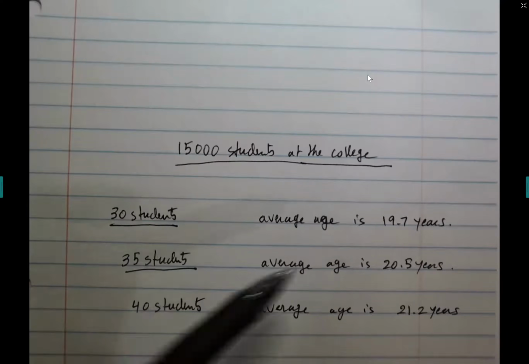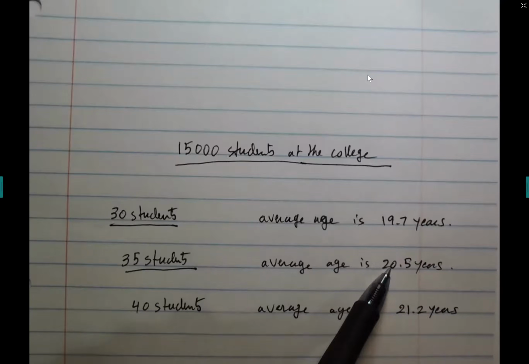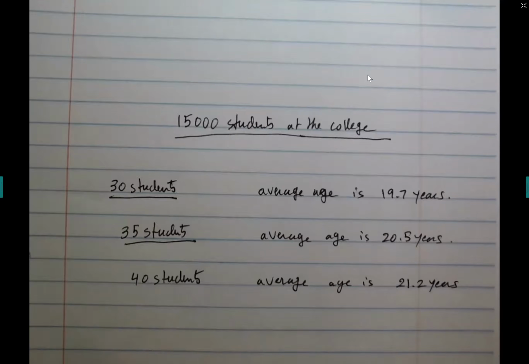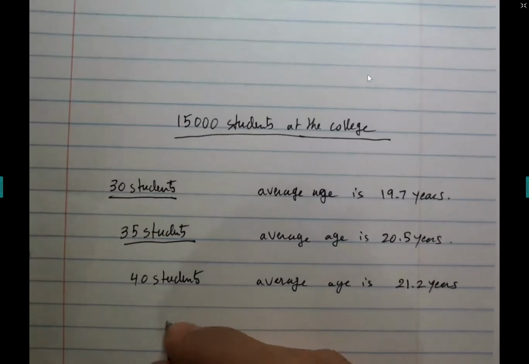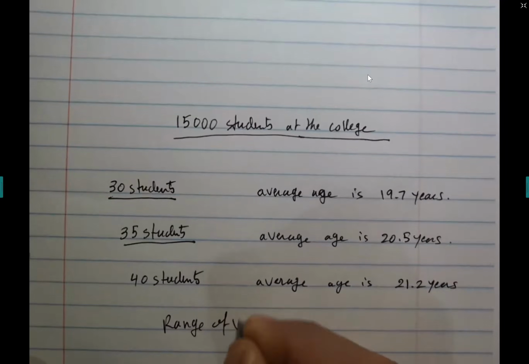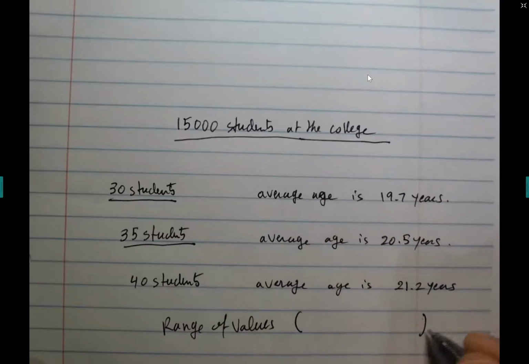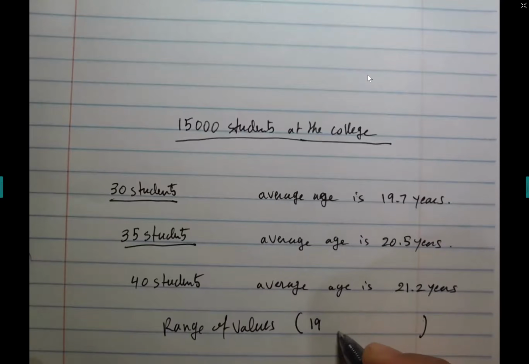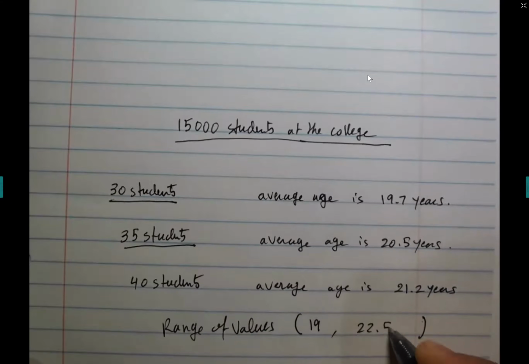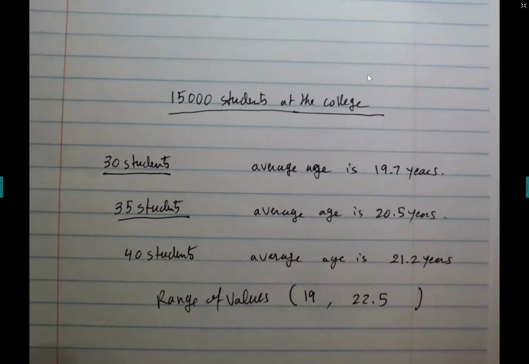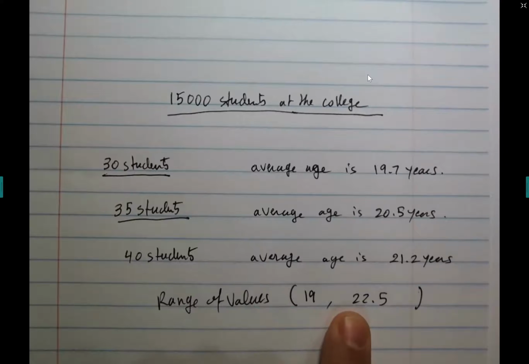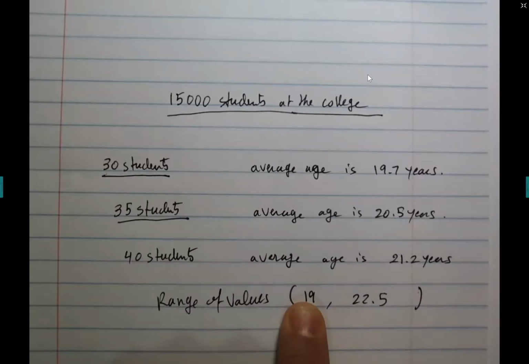So we did 3 samples. We got 19.7, we got 20.5, we got 21.2, and they are all different. What I'm trying to tell you guys is that in order to estimate the mean, you cannot estimate it using one value, but we can estimate the mean using an interval of values, a range of values. So the range of values could be, let's say, as low as 19 years and as high as 22.5 years. I'm making this up. So now you can say it is possible that the true mean is as low as 19 or as high as 22.5.